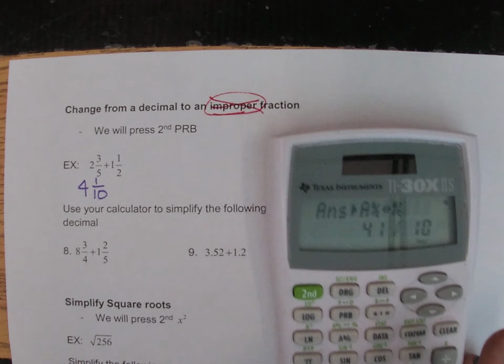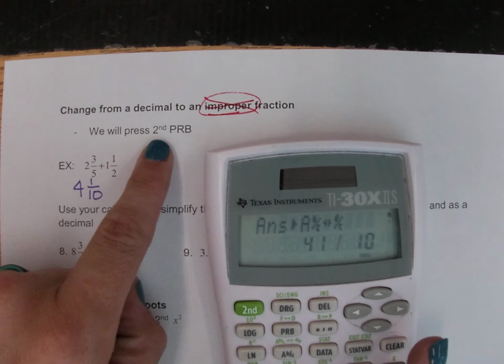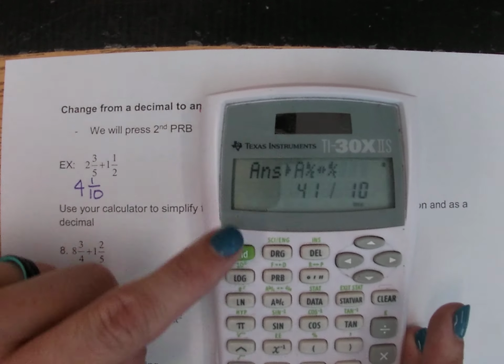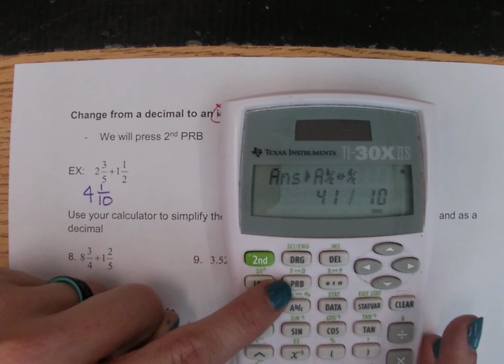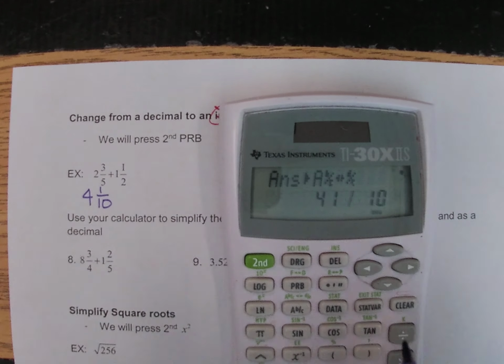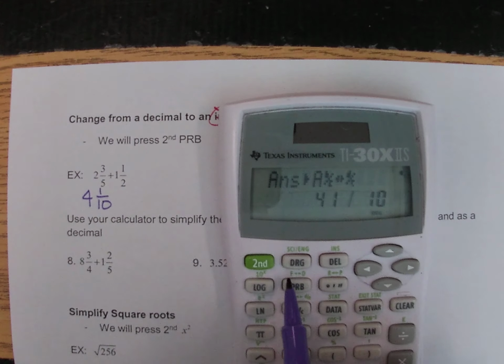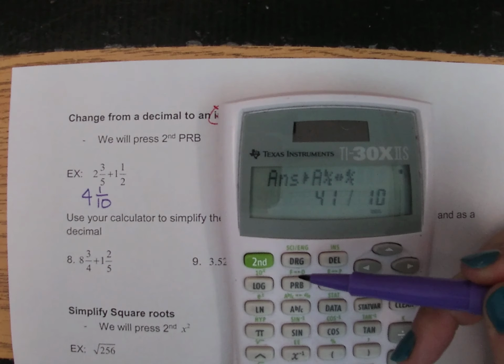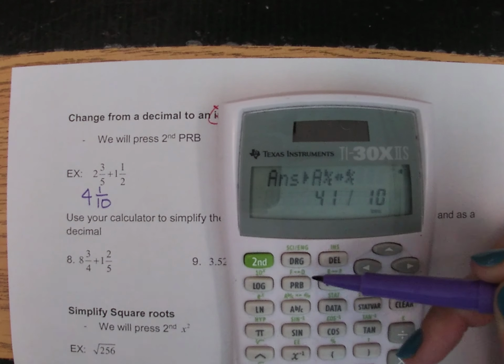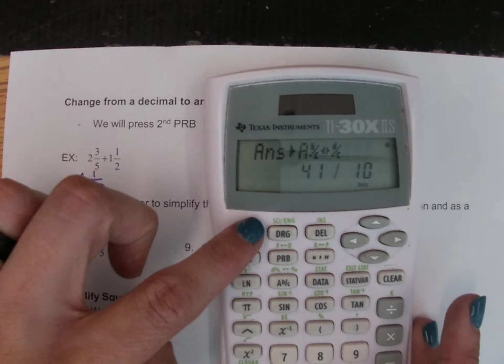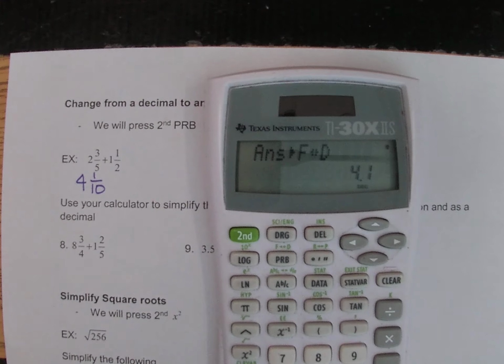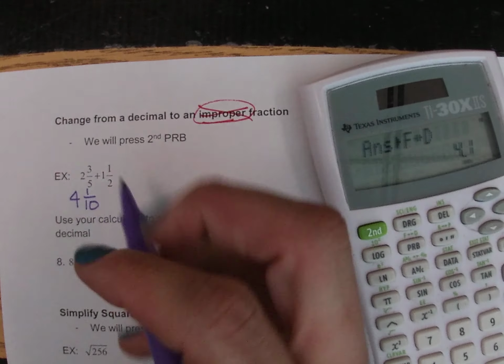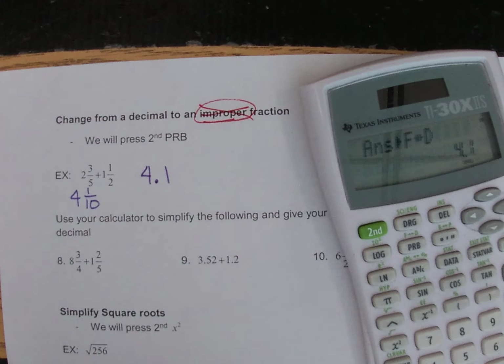But if we want to change it into a decimal, we're going to press second and then the PRB button. So our second button is up here and PRB is right above the ABC button, right? And if we look at the light writing above that PRB, we're going to see an F pointing to a D, right? F to D, fraction to decimal, and it goes both ways. So if we do second and then PRB, right, it will give it to us in decimal format.